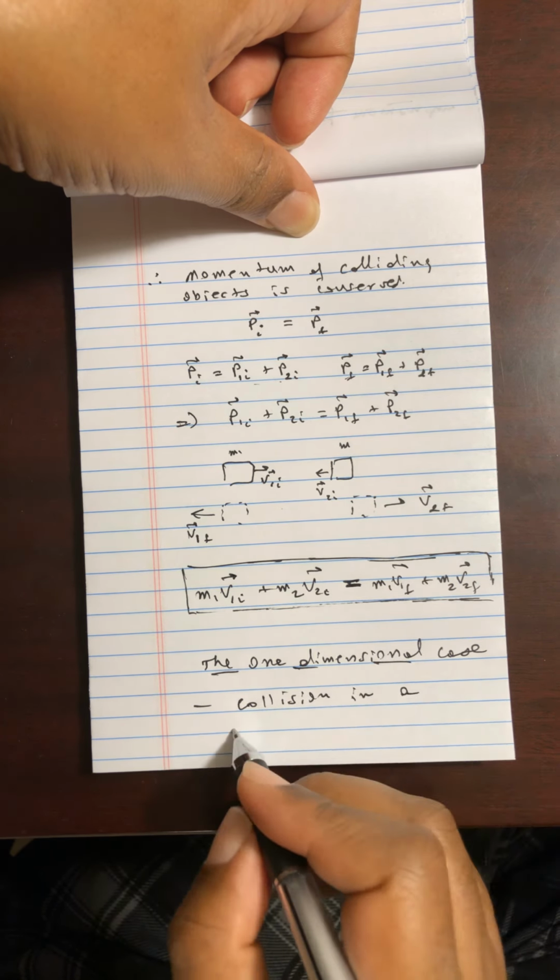So we can align our x-axis along the line of collision and take only the x component of this equation, because we won't have a y component if the collision is in a single line.